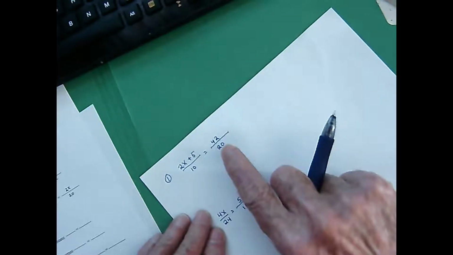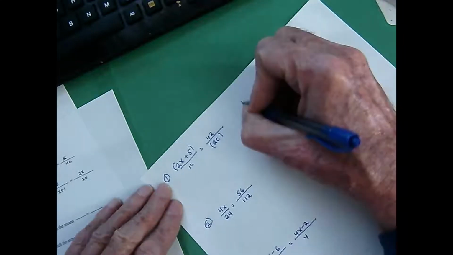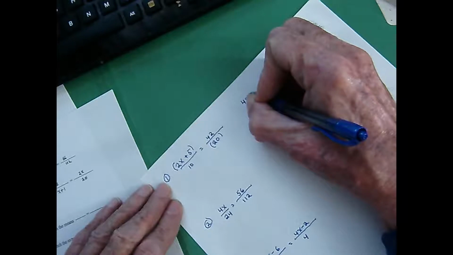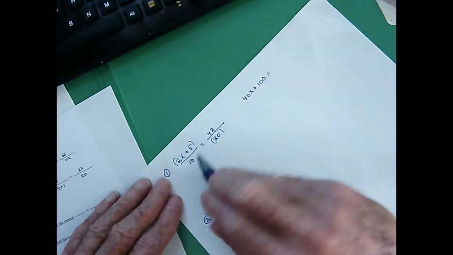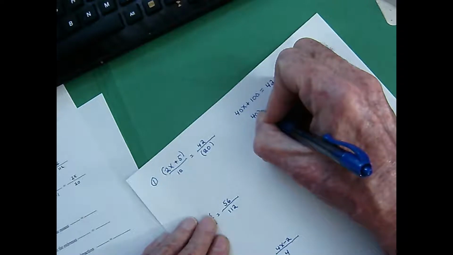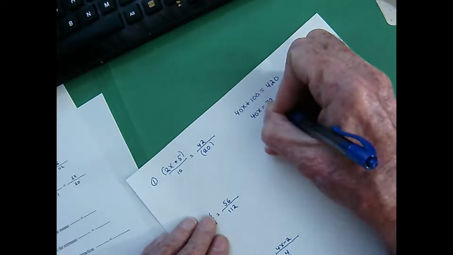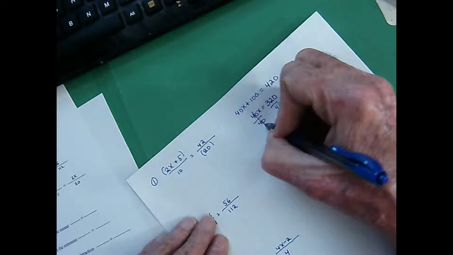The product of the extremes, if I were to multiply the first one here times that one, that would give me 40x plus 100 is equal to 42 times 10, which would be 420. Just want to solve this equation. Subtract 100 from both sides, and that would leave me with 40x is equal to 320. Divide both sides by 40. Here they drop off, and I'm just left with x.